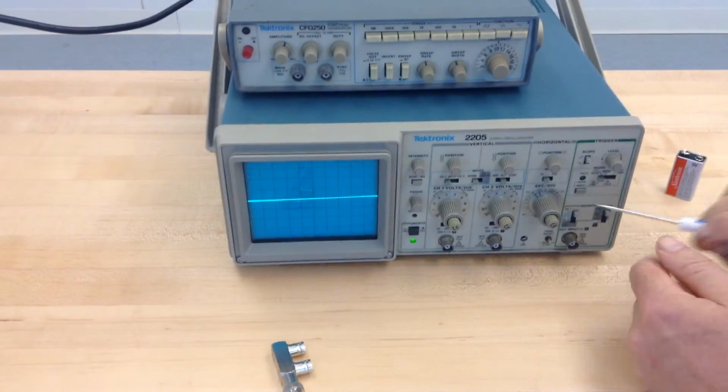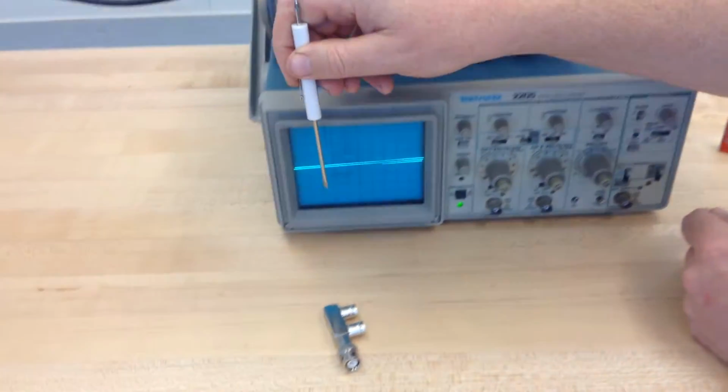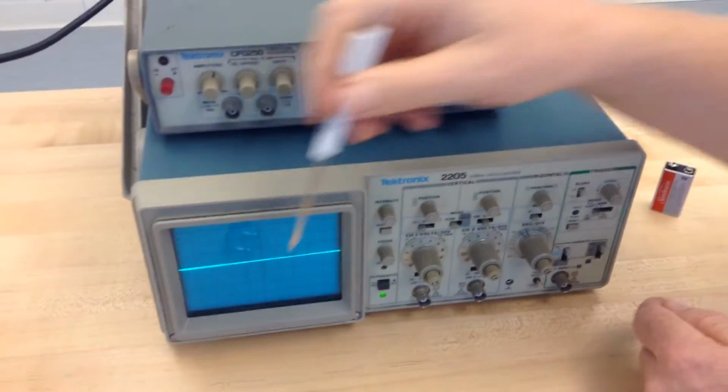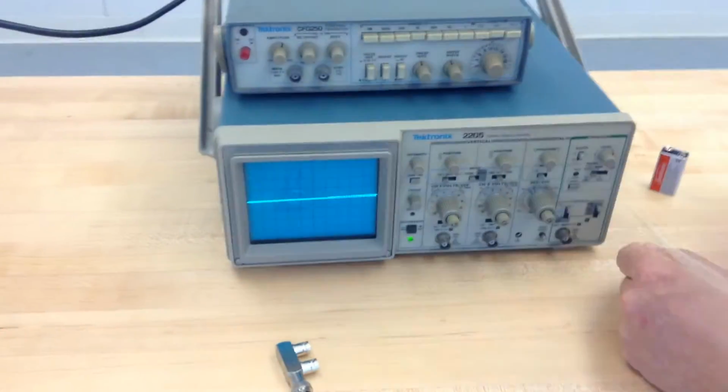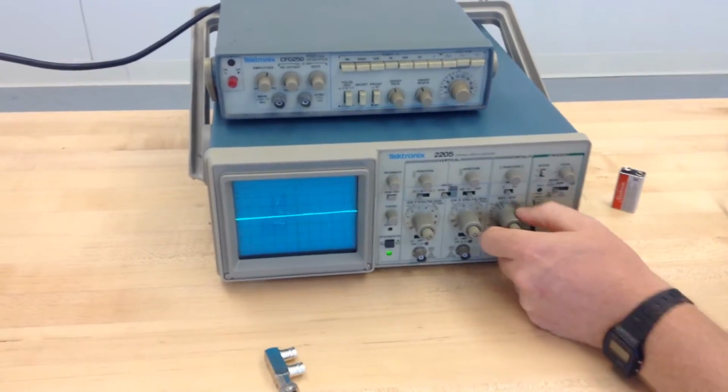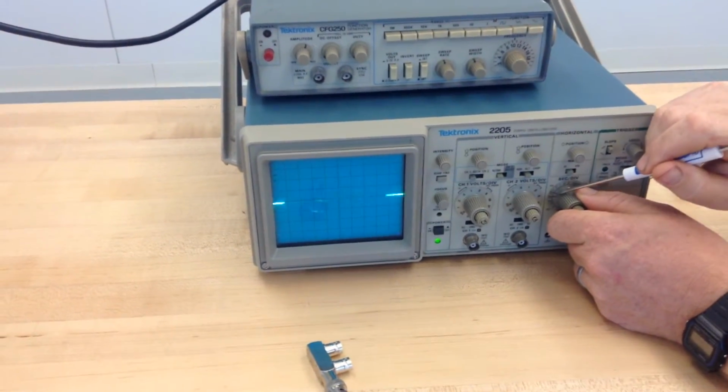I'm going to turn this knob here, the seconds per division knob. You'll notice that the screen is divided into divisions. The seconds per division knob, or the time knob, concerns the horizontal scale. I'm going to turn this to 10 milliseconds per division.